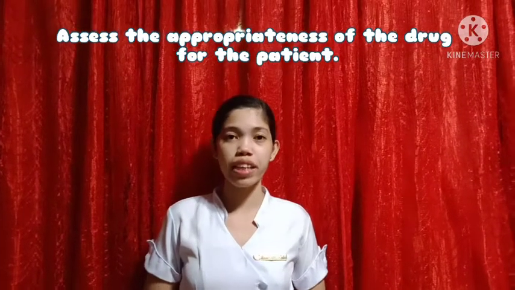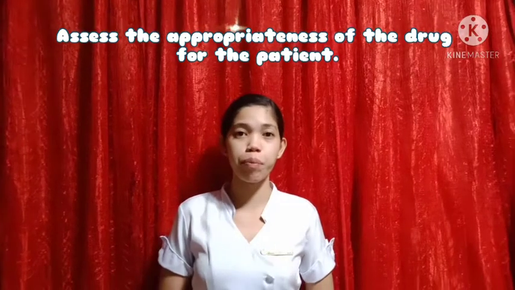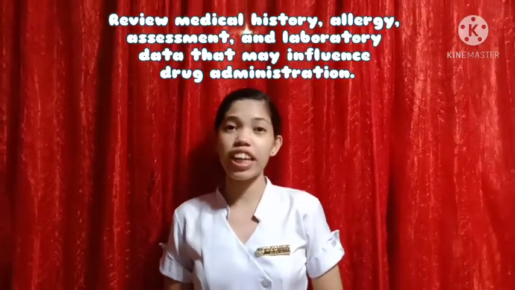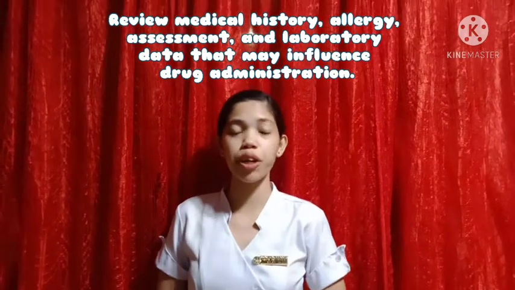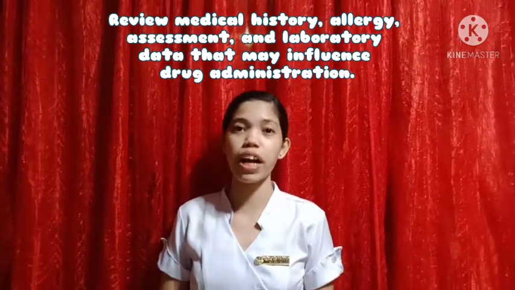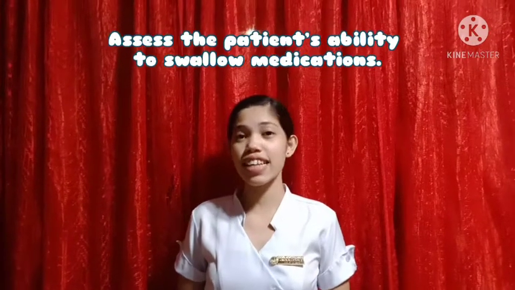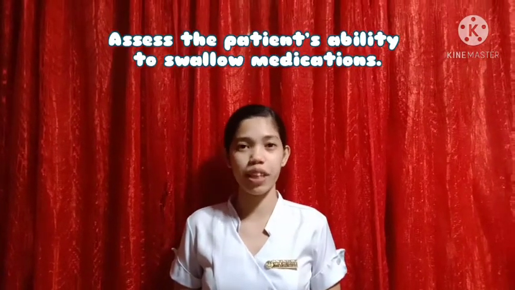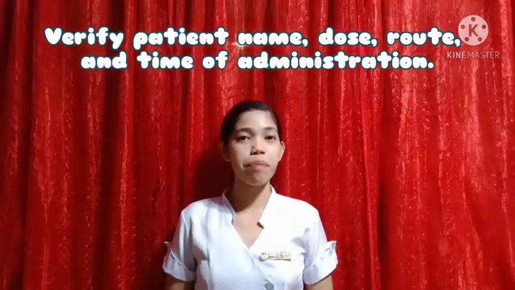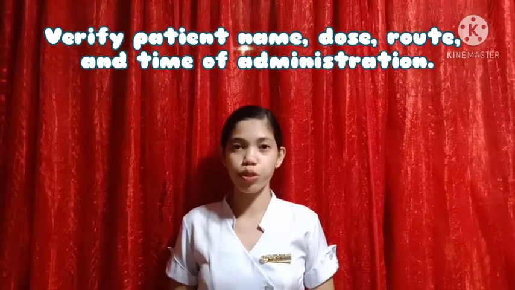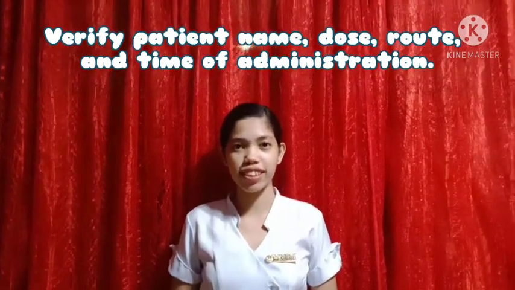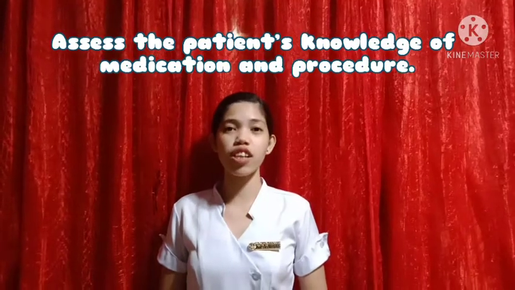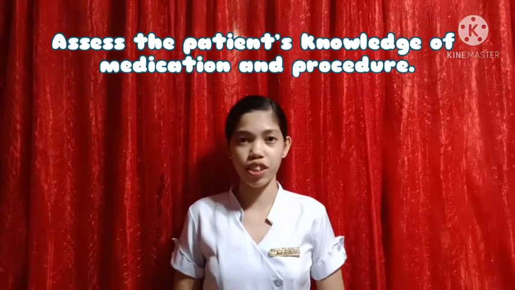For the assessment, first we have to assess the appropriateness of the drug for the patient. Review medical history, allergy, assessment, and laboratory data that may influence drug administration. Assess the patient's ability to swallow medication. Verify the patient's name, dose, route, and time of administration. Assess the patient's knowledge of medication and procedure.